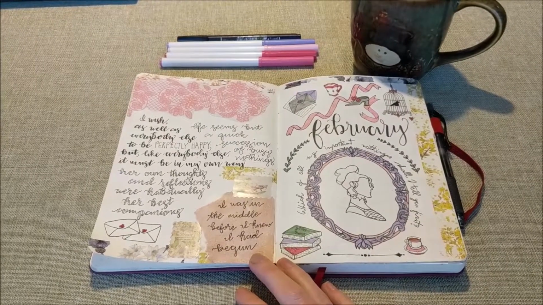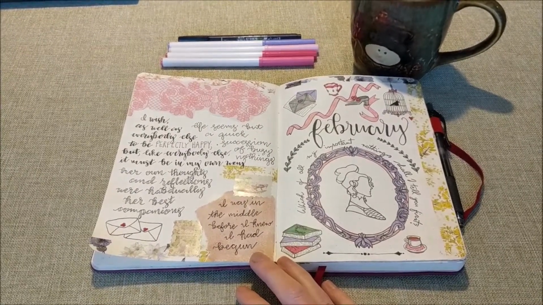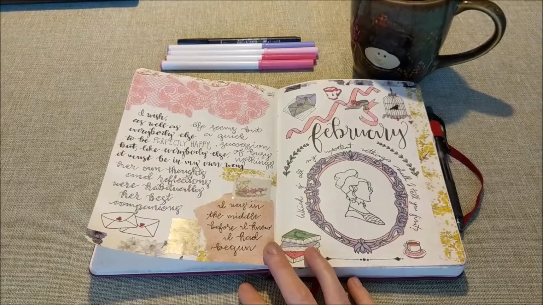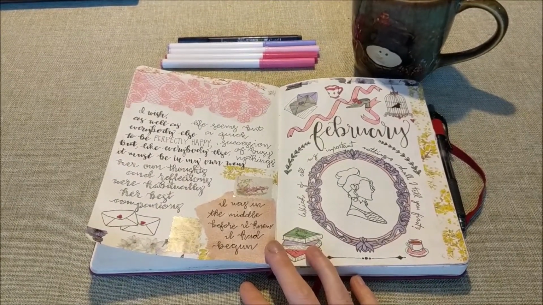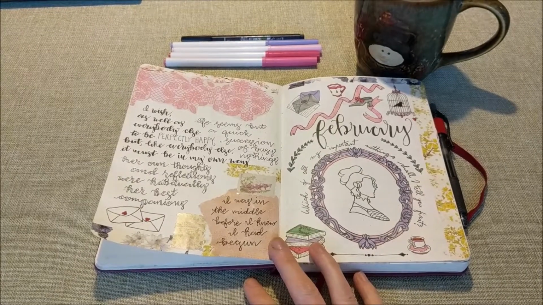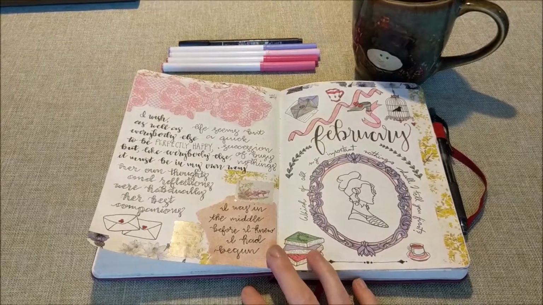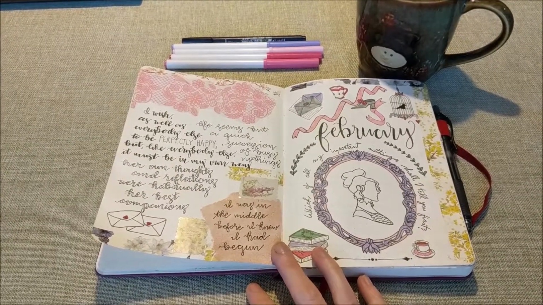And so I'm so proud of myself. I actually came up with this theme and created this entire month spread on my own. So I just sort of came up with everything, and some of it I just had an idea and I went with it. And so I think it actually turned out pretty good.